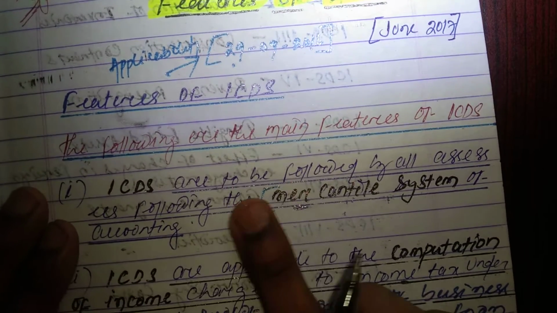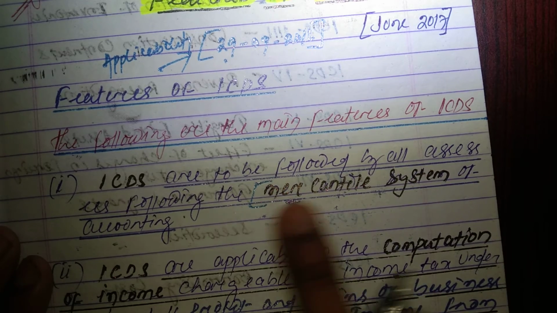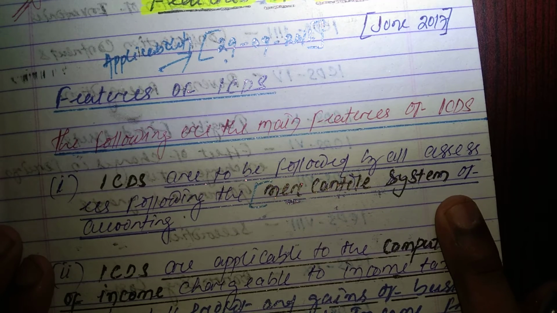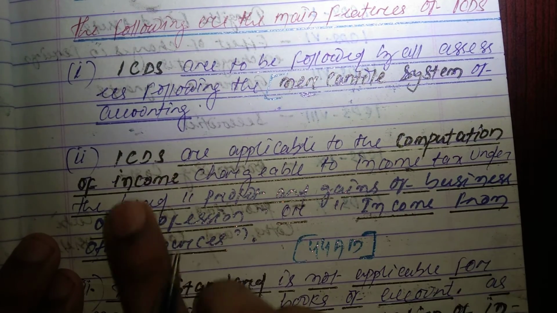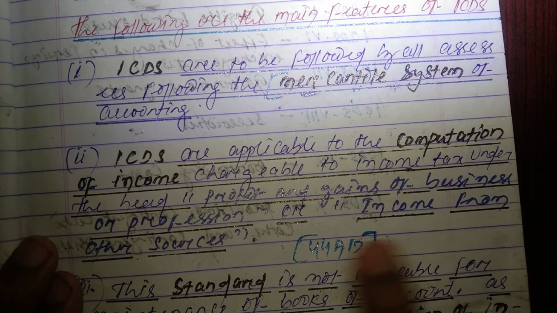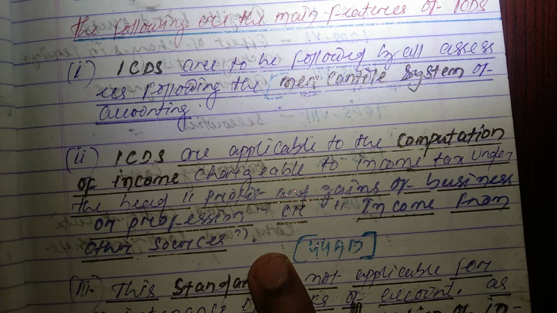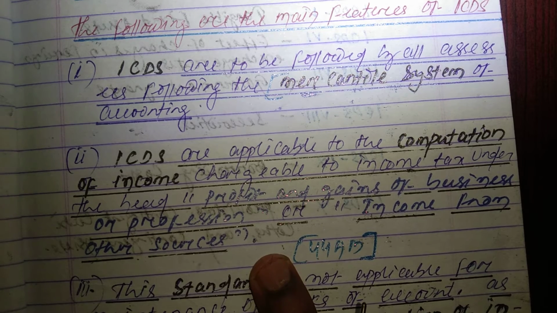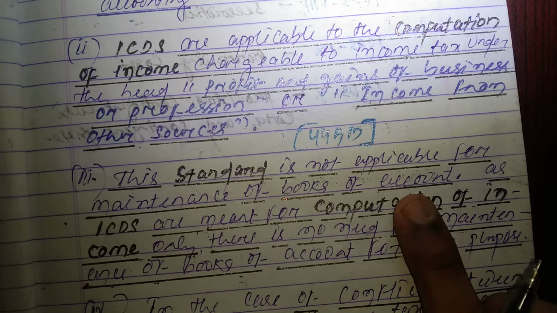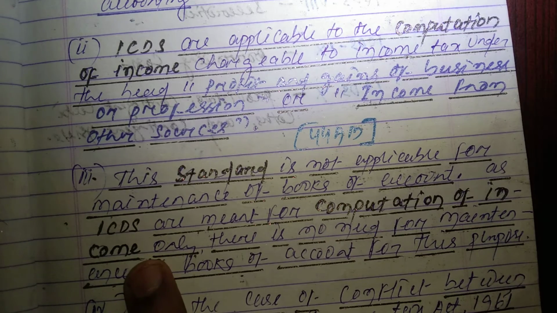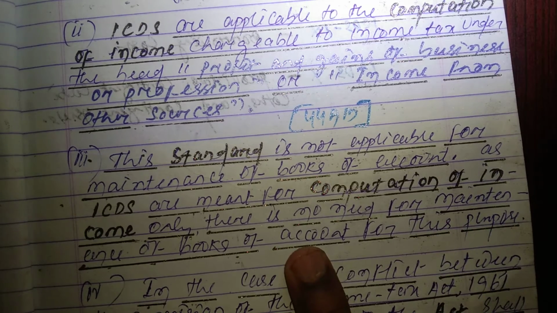As you know, ICDS are to be followed by all the assessees following the mercantile system of accounting. First and most important, ICDS are to be followed by all assessees following the mercantile system of accounting. Then ICDS are applicable to computation of income chargeable to income tax under the head profit and gains of business or profession or income from other sources, other than an individual or HUF who is not required to get his accounts of the previous year audited in accordance with the provisions of section 44AB. Then this standard is not applicable for maintenance of books of account. ये बुक्स ऑफ अकाउंट्स मेंटेन करने के लिए नहीं है.